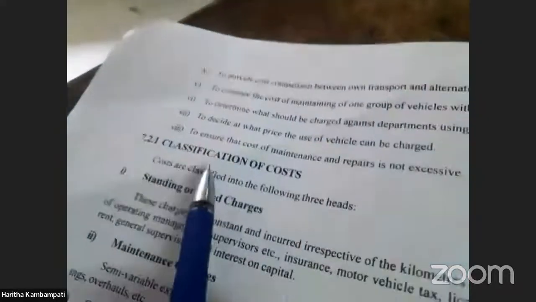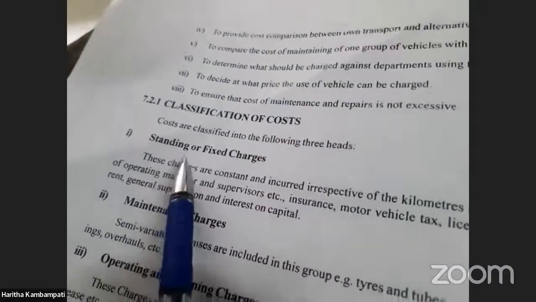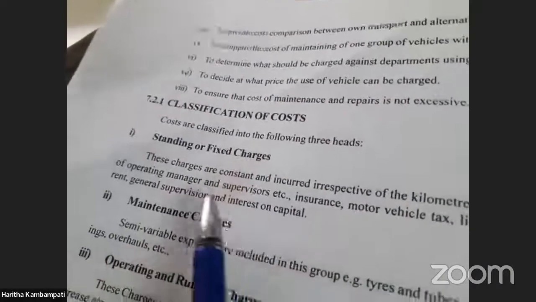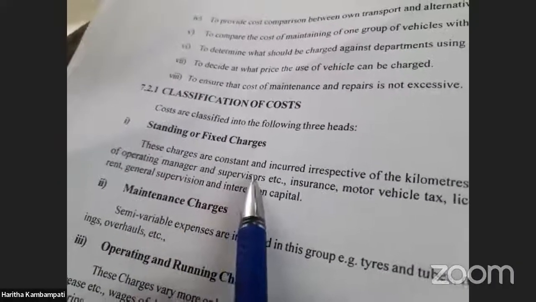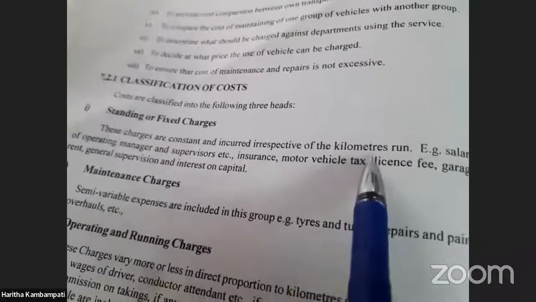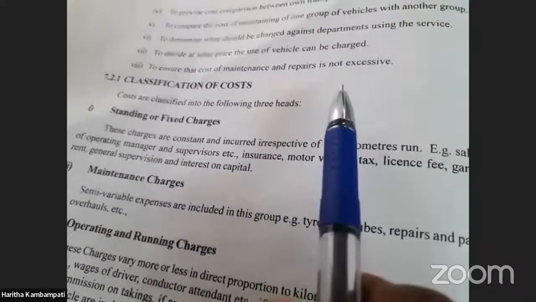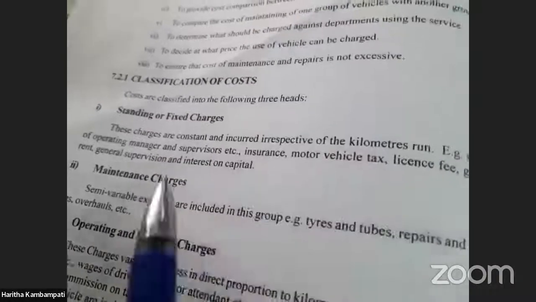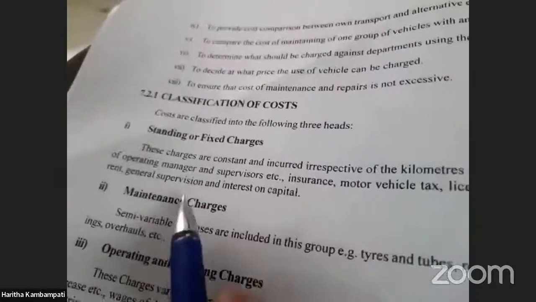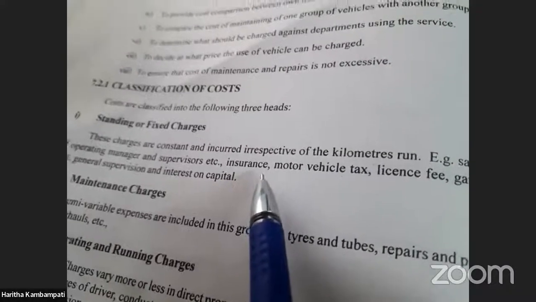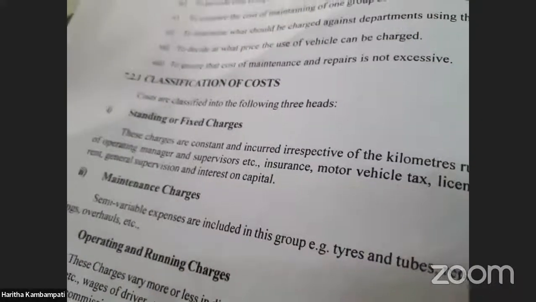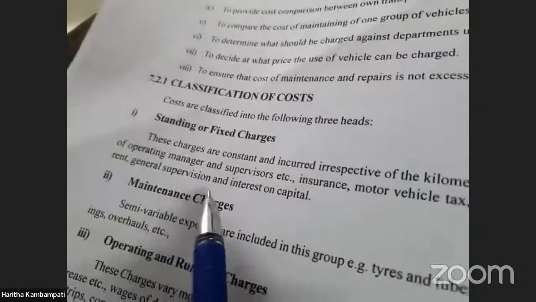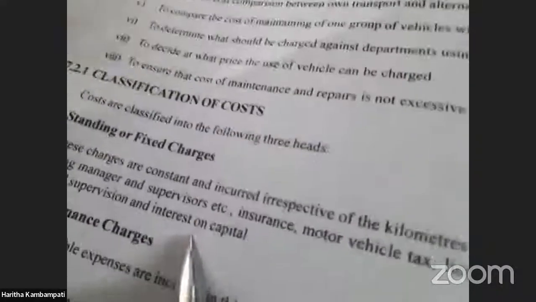So here is the classification of costs: standard or fixed charges. These are constant, irrespective of the production usually, but here it is a transport company, that's why irrespective of the kilometers. Examples: the salary of operating managers, supervisors, etc., insurance, license fee, supervision and interest on capital.